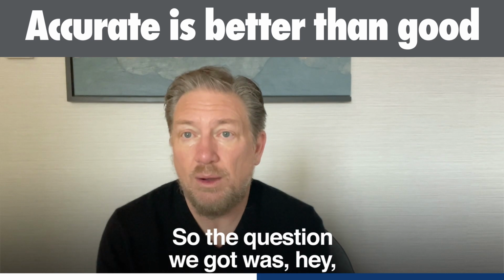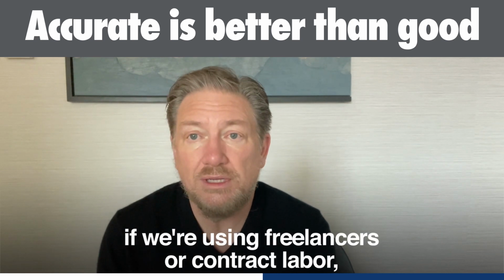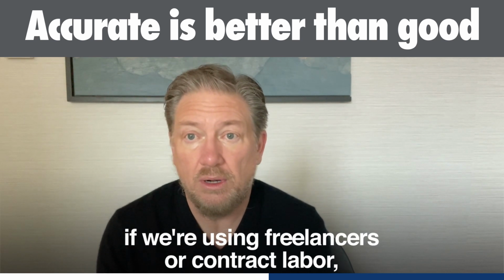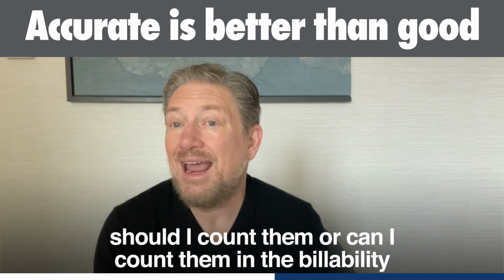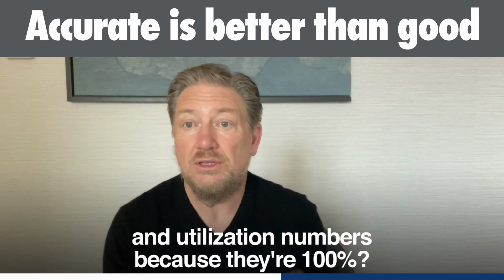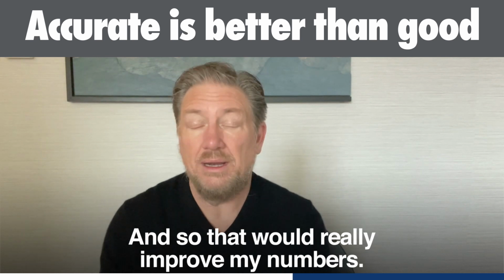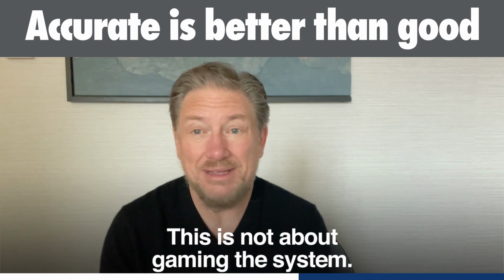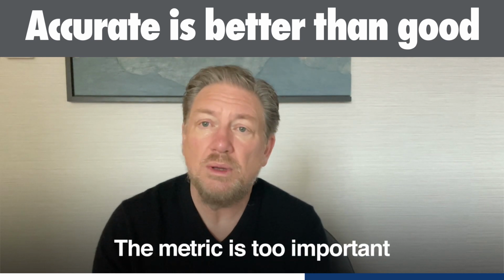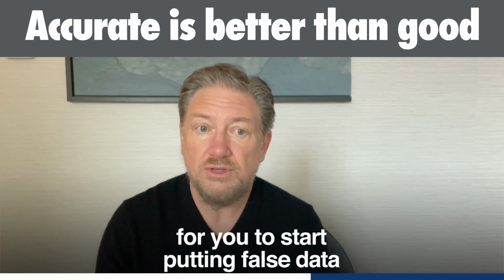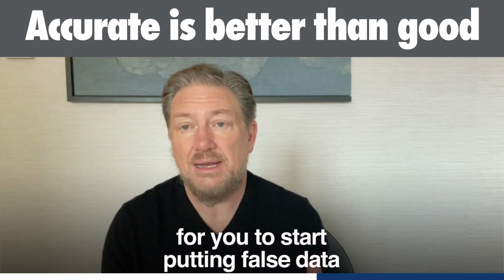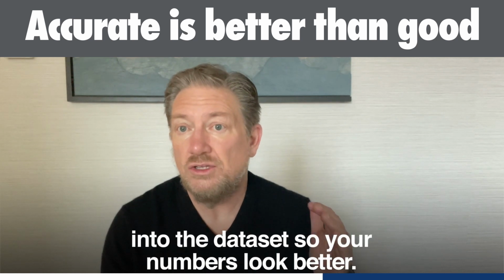So the question we got was, hey, if we're using freelancers or contract labor, can I count them in the billability and utilization numbers because they're 100%? And so that would really improve my numbers. This is not about gaming the system. The metric is too important for you to start putting false data into the data set so your numbers look better.